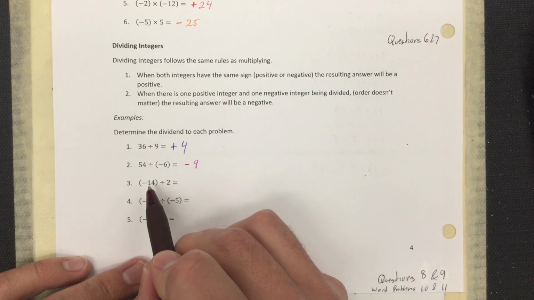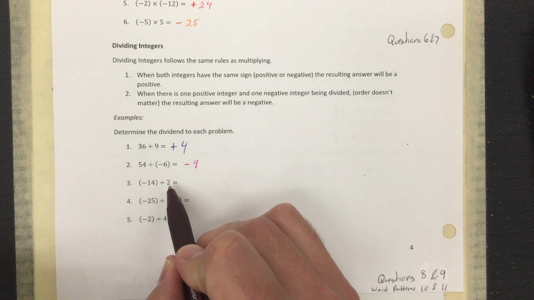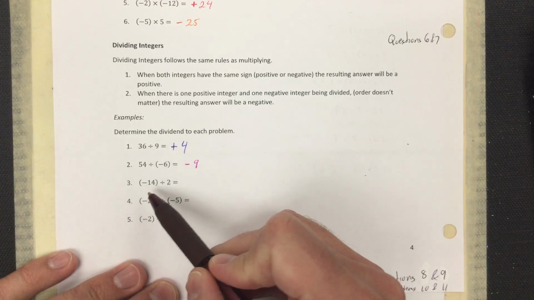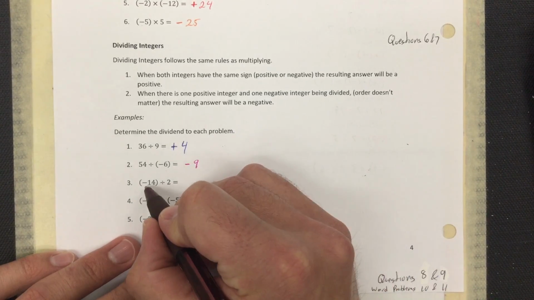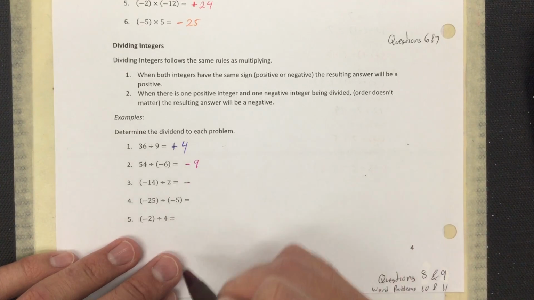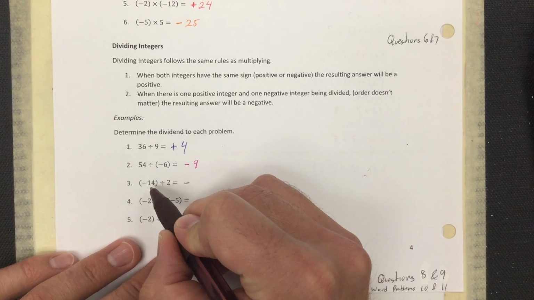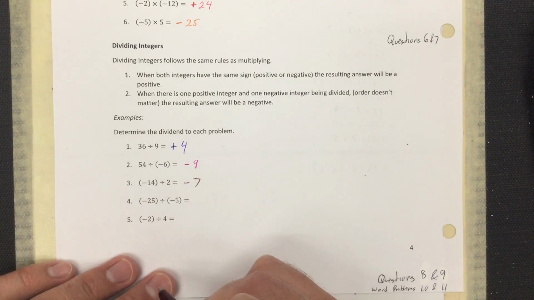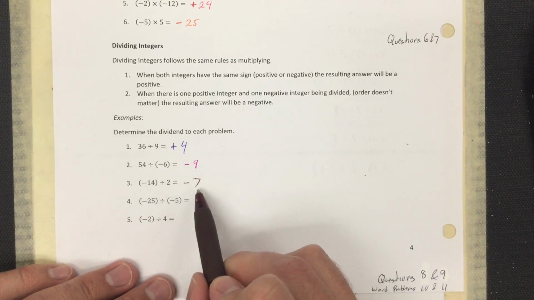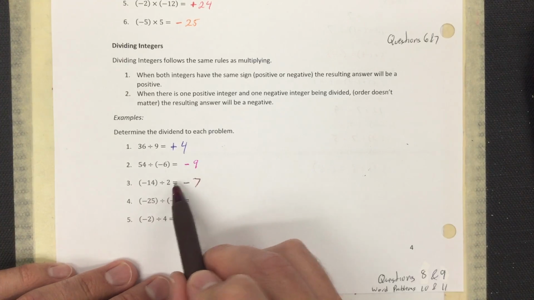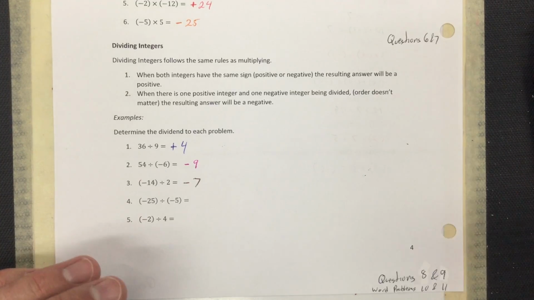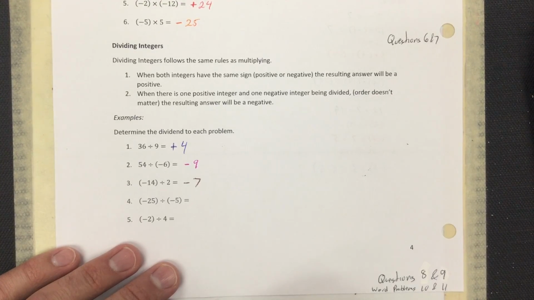Next practice here. Negative 14 divided by 2. We want to take out how many 2s can we take out of negative 14? Well, one negative, one positive means that our answer is going to be negative, and then we just do 14 divided by 2, and we're going to get an answer of 7. Okay? 14 divided by 2 is 7. Because one is negative, one is positive, our answer is then negative. Okay? And that's something that we have to follow every single time.